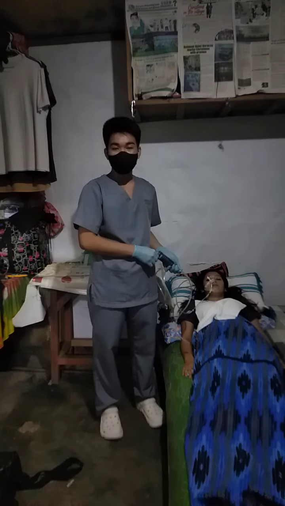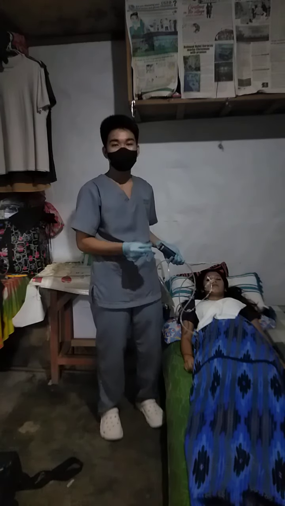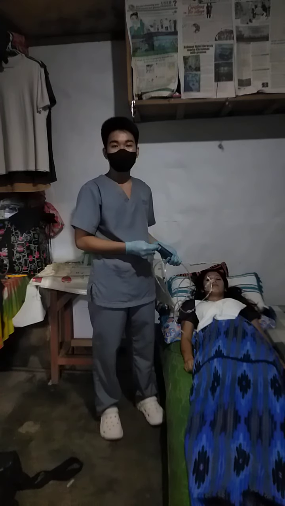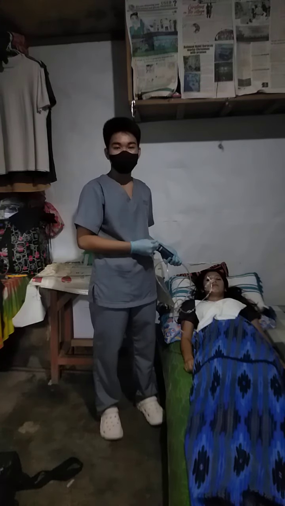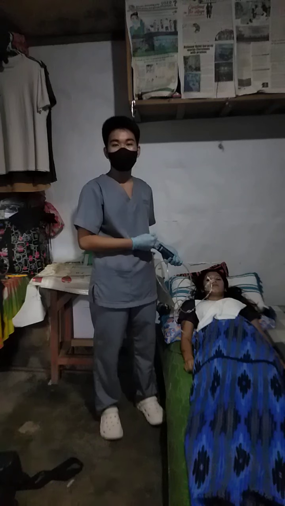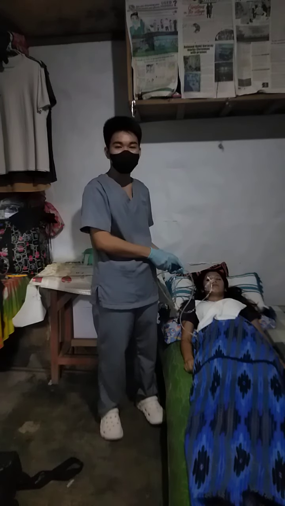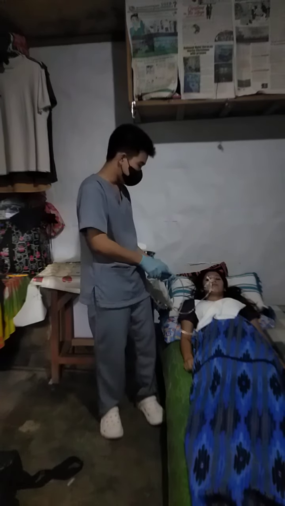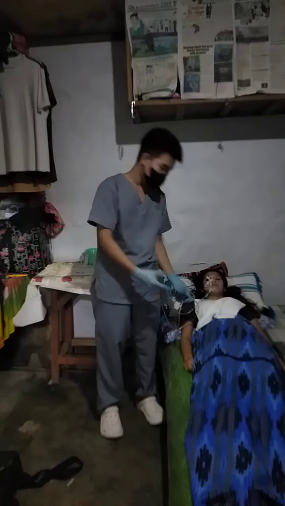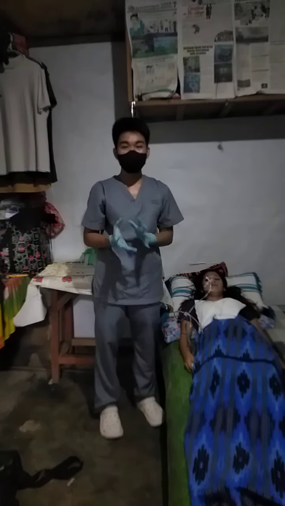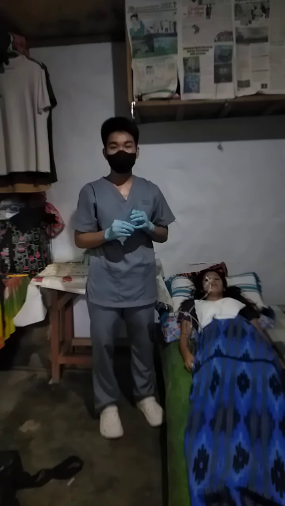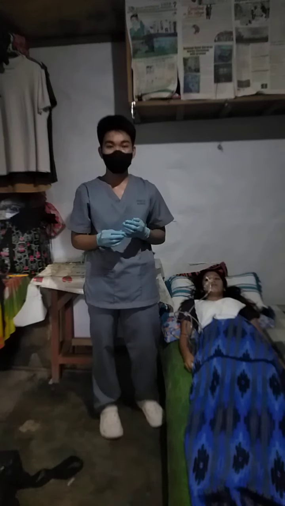Obtain a radiograph or X-ray of the tube placement, based on the facility and as ordered by the physician. The X-ray is considered the most reliable method for identifying the position of the NG tube. Remove gloves. Then secure the tube with a commercially prepared device or tape to the patient's nose.